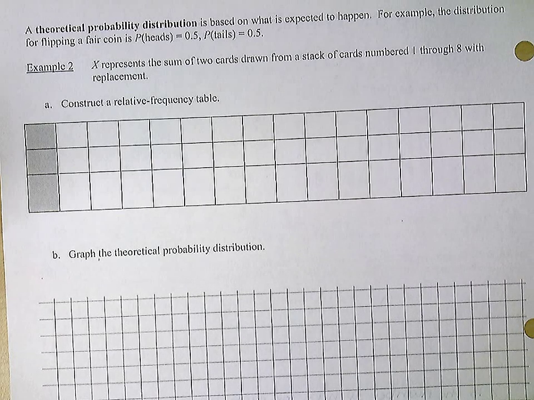So in example 2, we are going to construct a relative frequency table. We're going to let x represent the sum of 2 cards drawn from a stack numbered 1 through 8 with replacement. Okay, so that means I have my nice handy dandy cards here, 1 through 8. If I were to draw 1 card, okay, I got an 8, right? With replacement means I put it back before I draw my second card, which is an ace. Now, we're going to take the sum of those 2 cards, which in my case would be 9, and we want to do that for each combination.